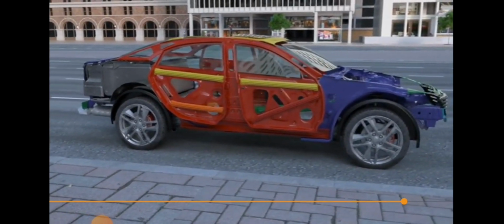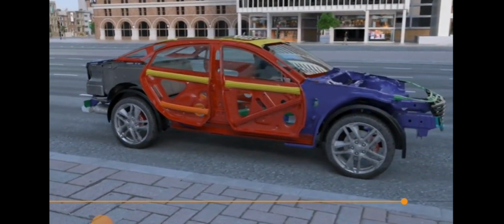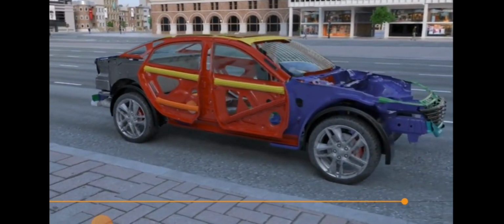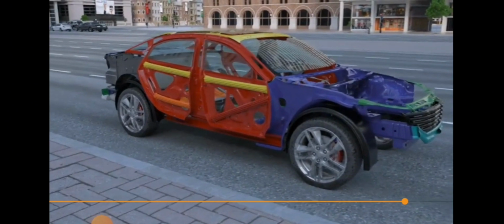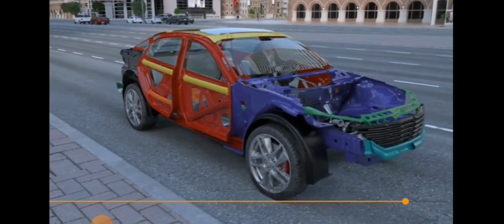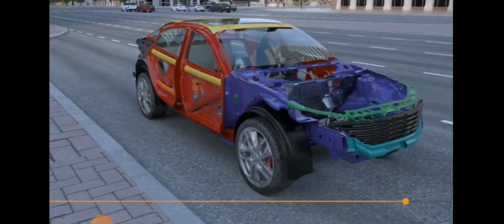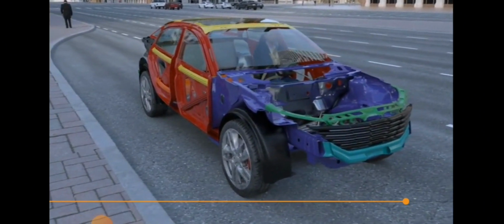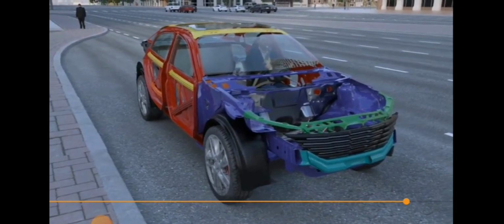Red, first degree hardness iron. Orange, second degree hardness iron. Yellow, third degree hardness iron. Blue, steel. Gray, collapsible or deformable iron. Aqua, aluminium. Green, magnesium.